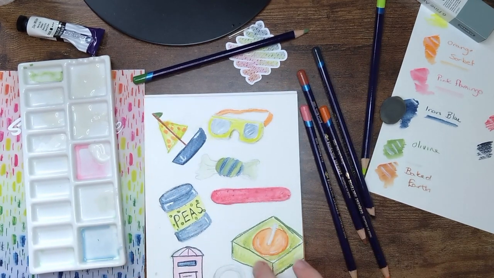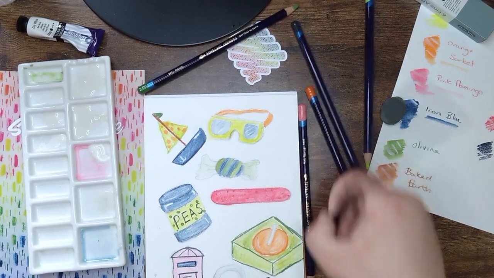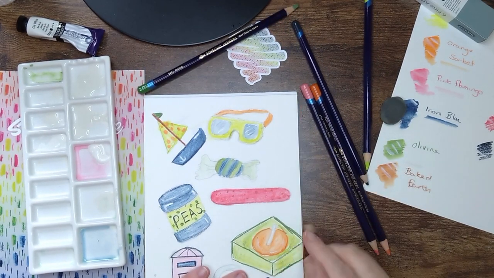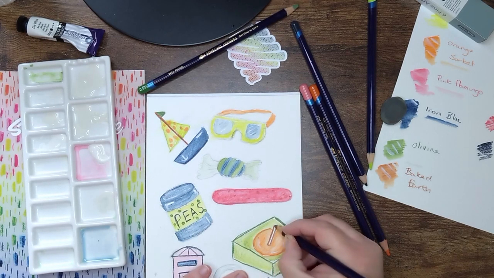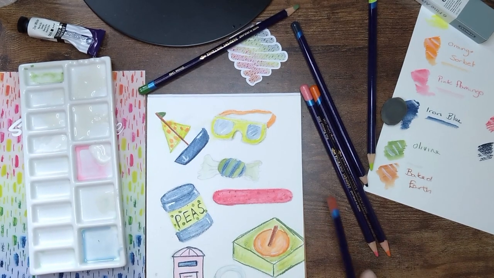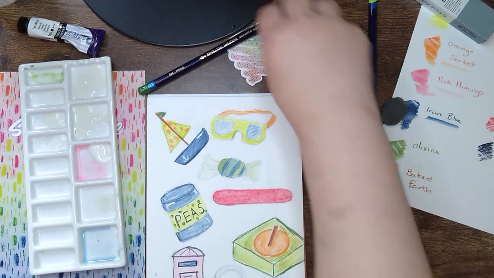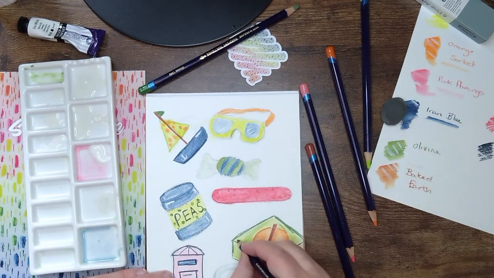And then we've got my details on my record player. So I'm going to do this bit in brown. And then we've got the buttons to do, which I'll do in the blue again.